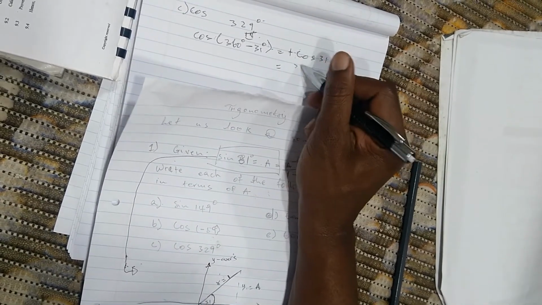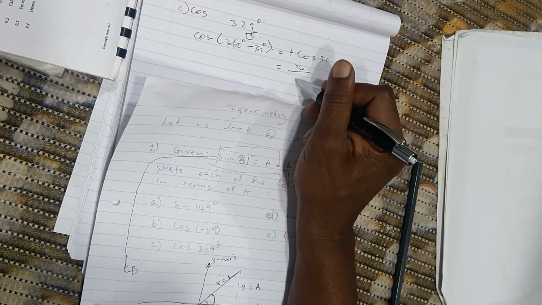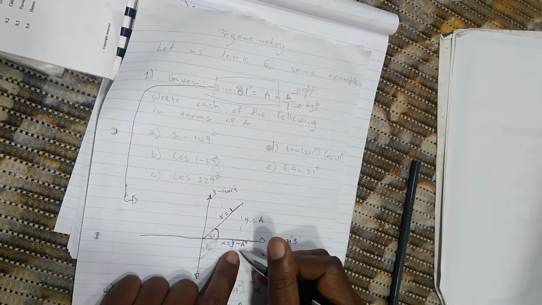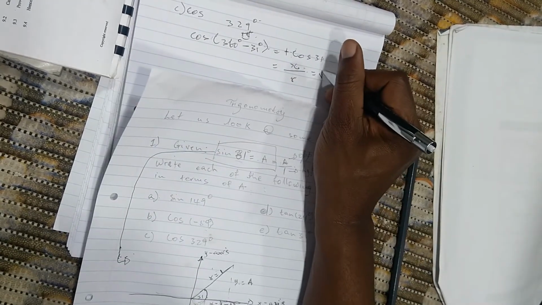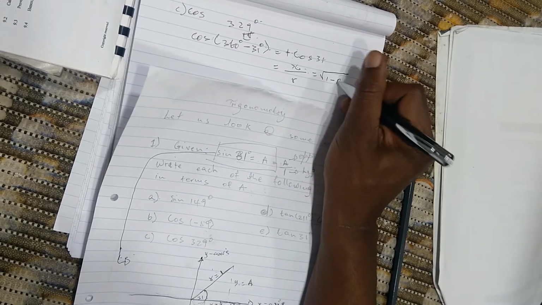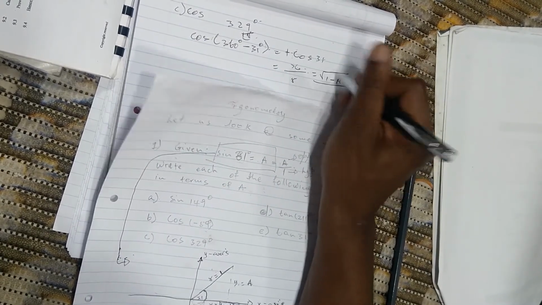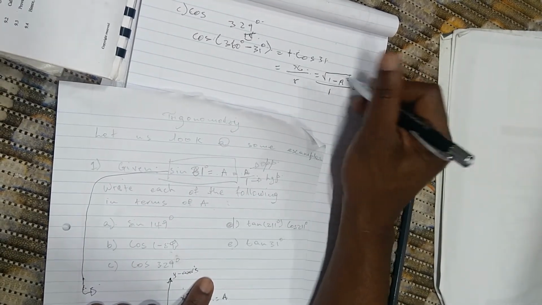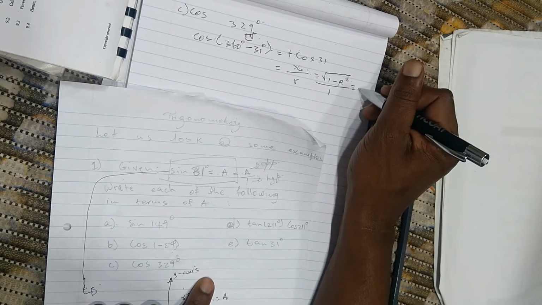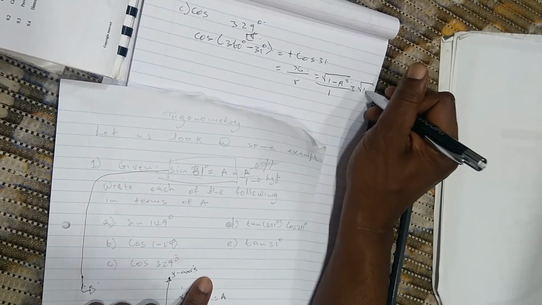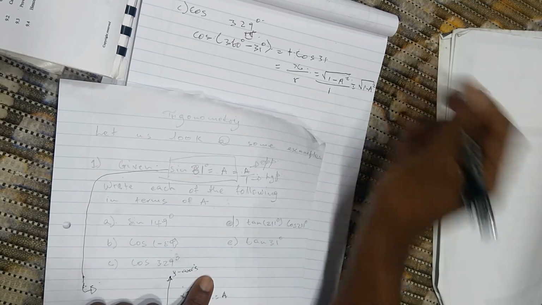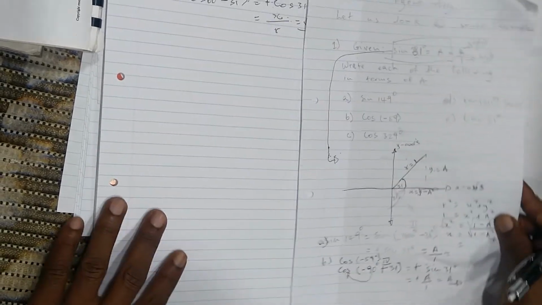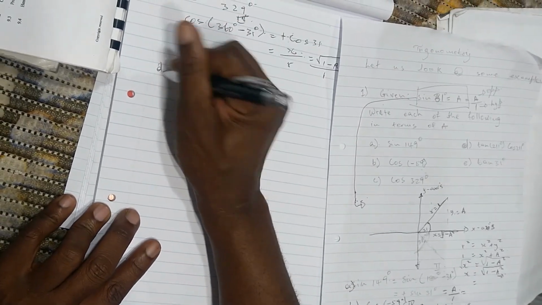So adjacent is x over r, and x, if you remember here, we worked it out, became the square root of 1 minus a squared, and then divide that by 1. So therefore this is now equal to just the square root of 1 minus a squared, that is positive. So that sort of helps us. I just want to run through quickly to D.